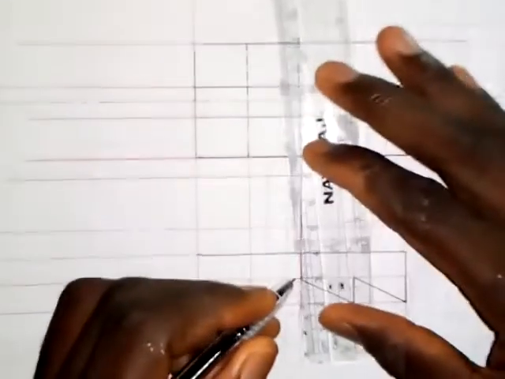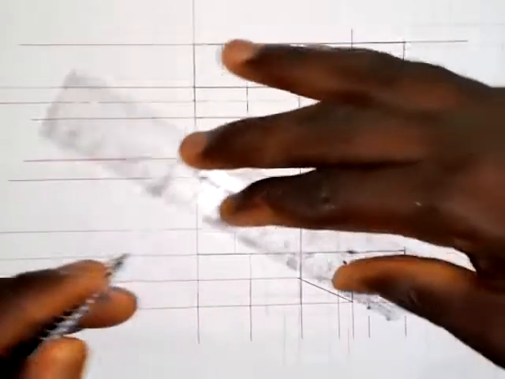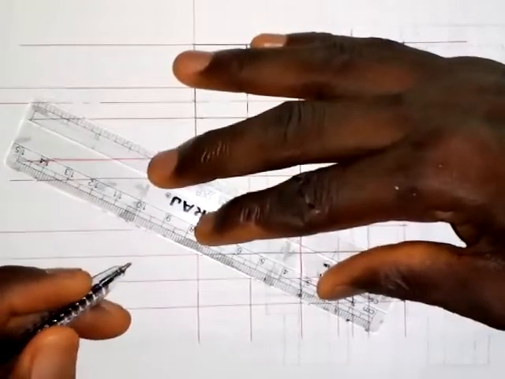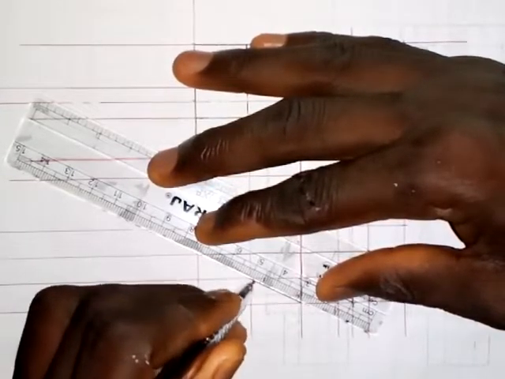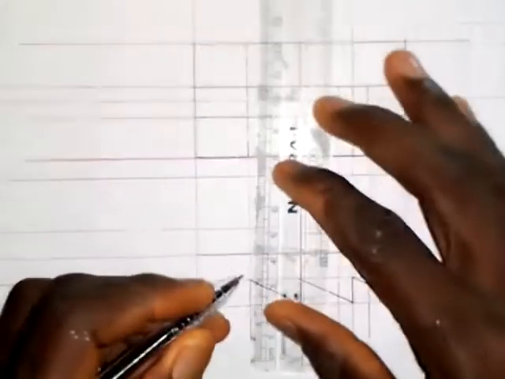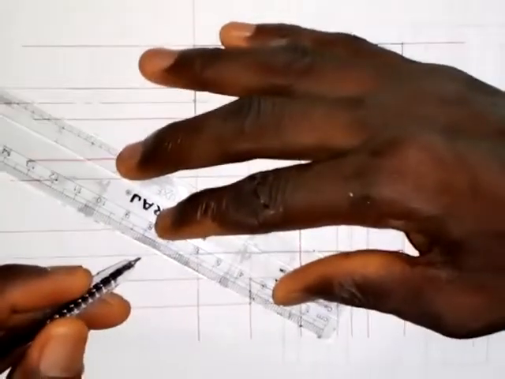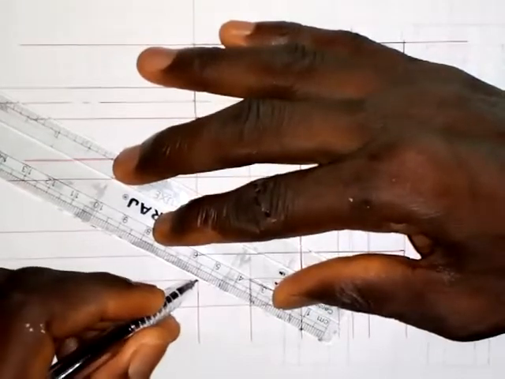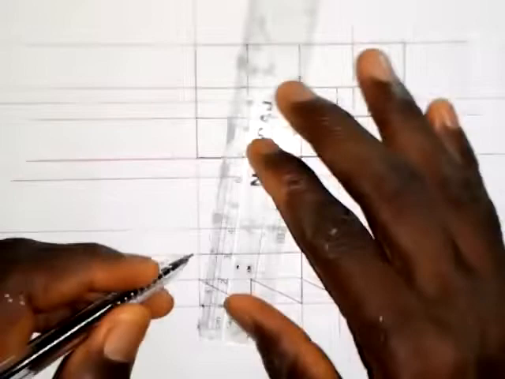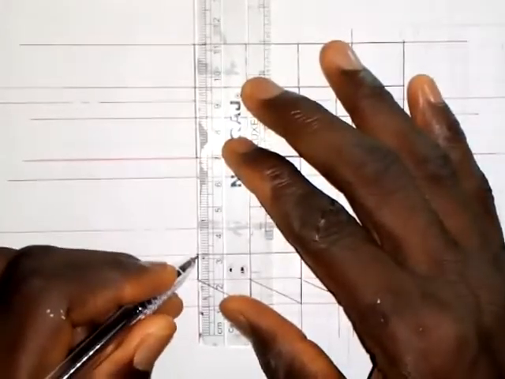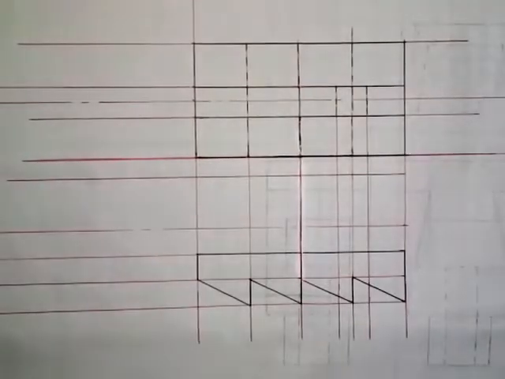Then here we draw a vertical line down, and this point will be joined with this point, and here we draw a vertical line, then we join this together with this. Then we make this line thick. All right, I believe you can see what we have there.